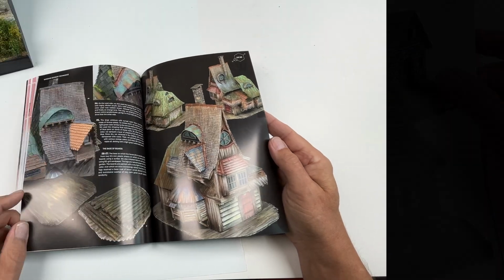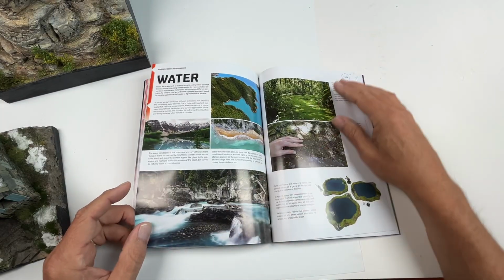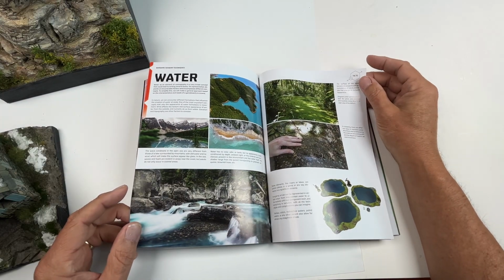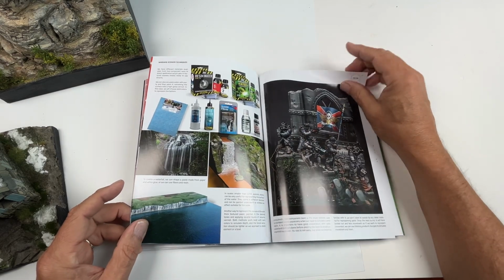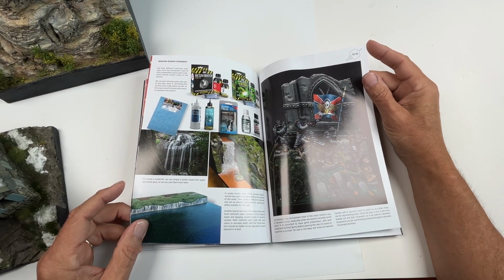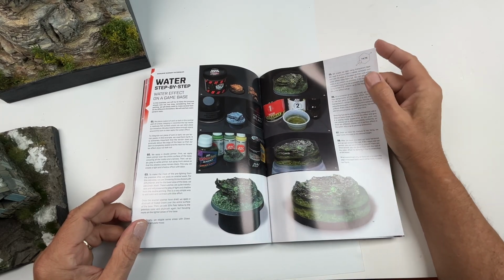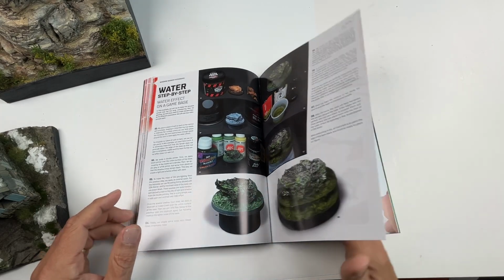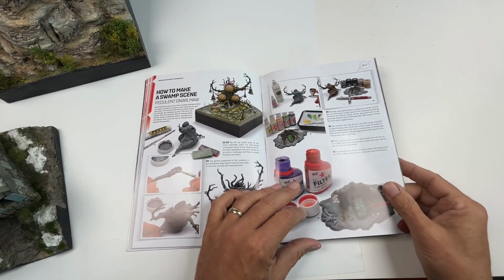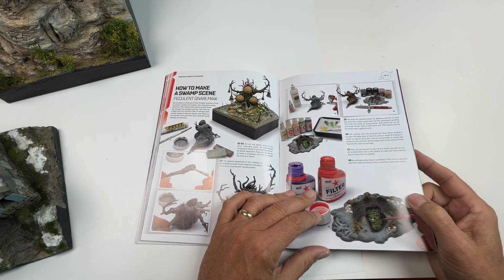And then moving on to other people's works and more references, we deal with water, we start pouring some resin here, and again, this book is just chock full of ideas and techniques, and in full color, as I mentioned before, nice glossy pages, laid out beautifully, easy to follow step by steps.